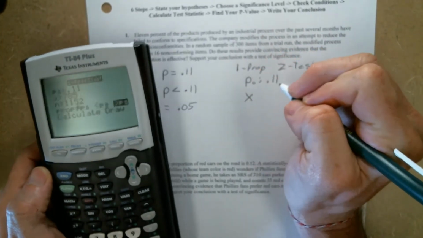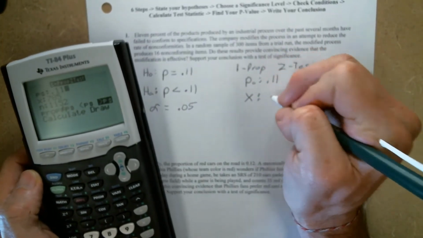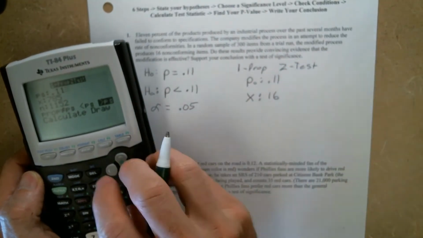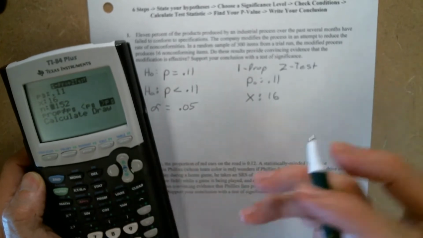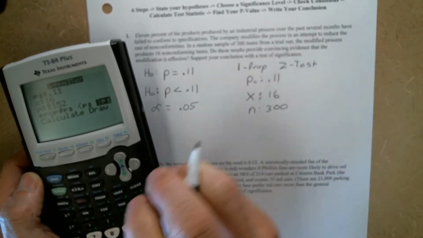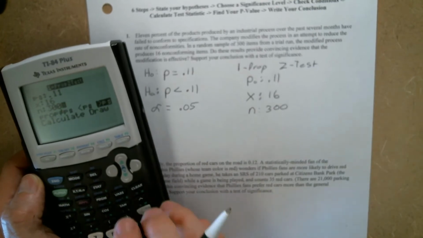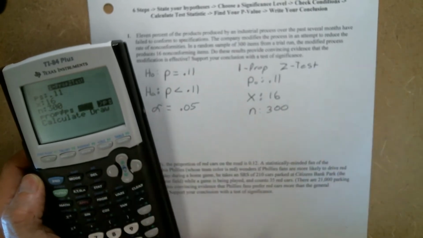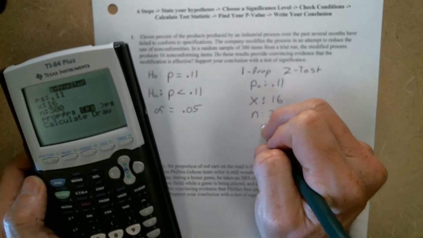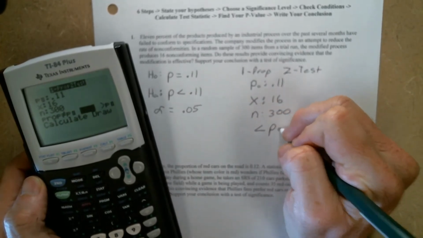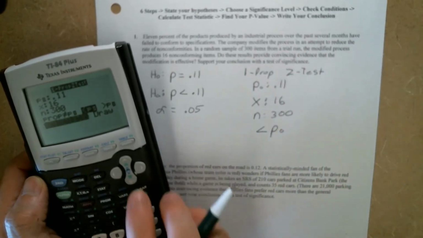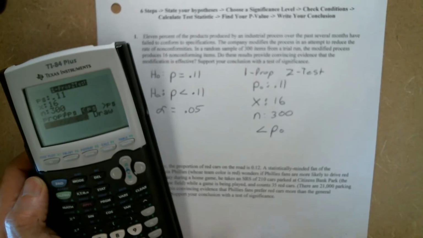The number of successes in this problem was stated to be 16. Our sample size was 300. And we are checking to see if we are now less than 11%. That shows everything that you chose in the calculator.